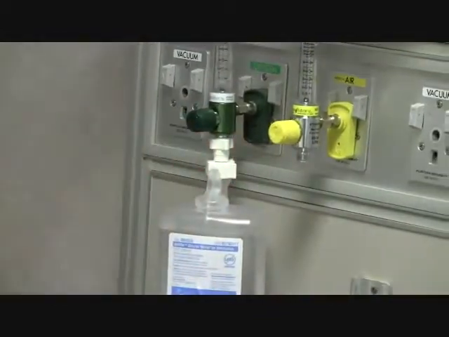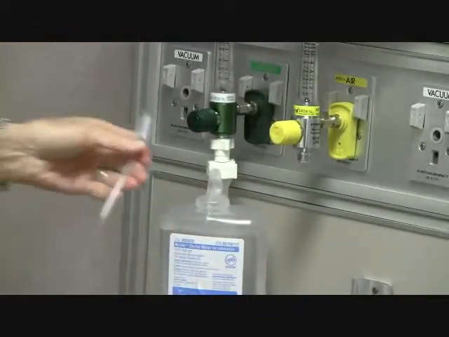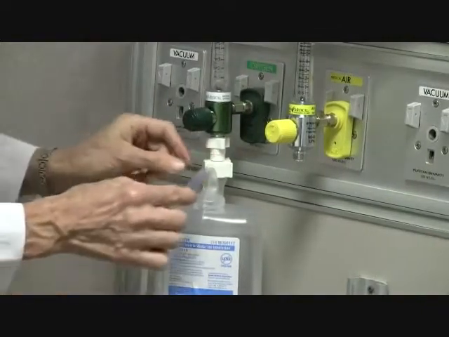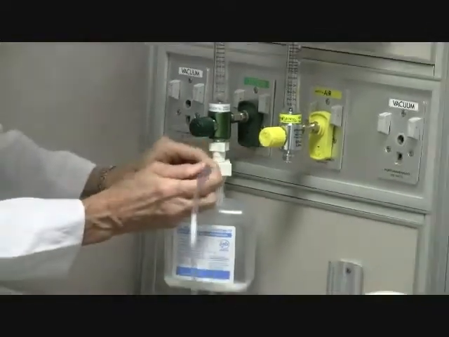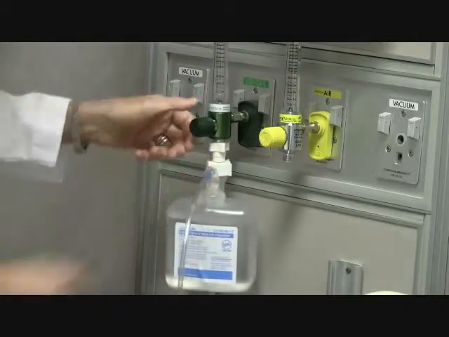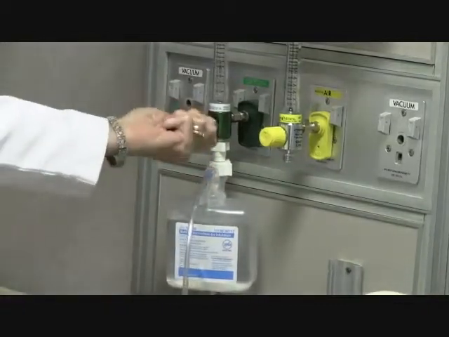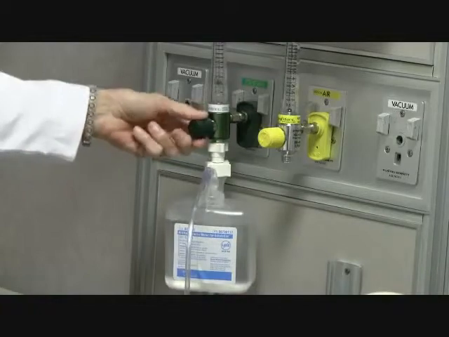You're going to get your nasal cannula, connect it. There's a port right here that you can connect it to. And then you're going to set your desired flow rate to your oxygen.